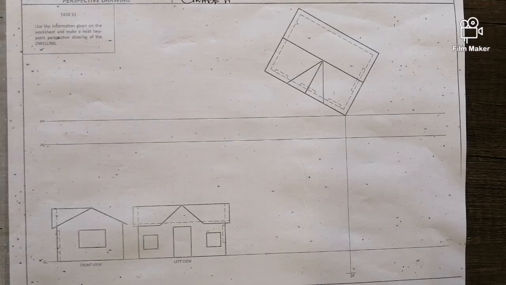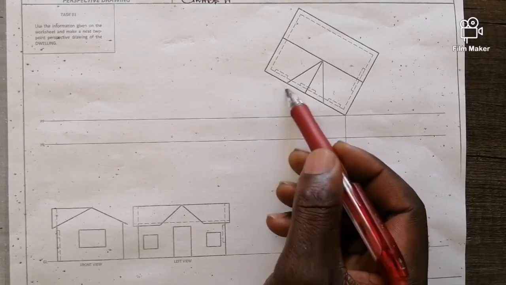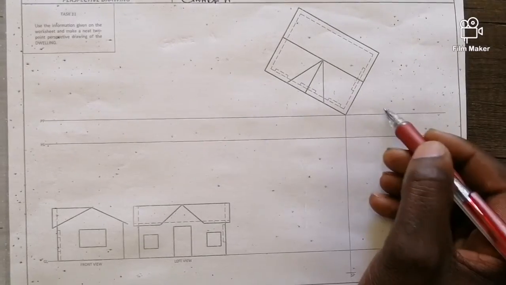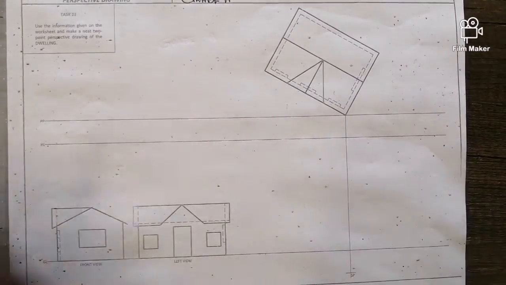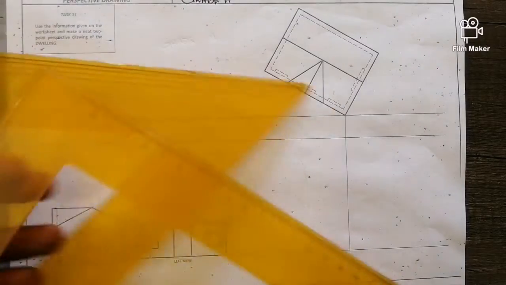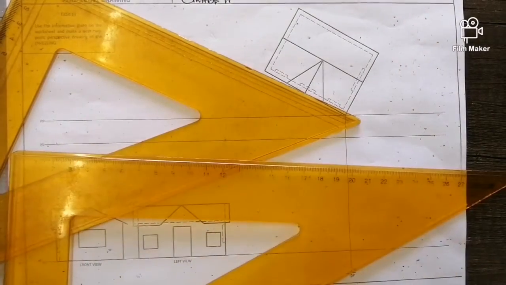So the very first thing that we are going to do, we have to get the vanishing points of the left and the vanishing point of our right hand side. And how do you get those vanishing points? Firstly, trace the angles, because this is supposed to be a certain angle and this one's supposed to be a certain angle, so that you know which one amongst your set squares you are going to use.